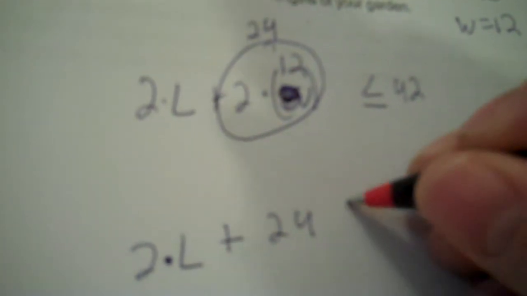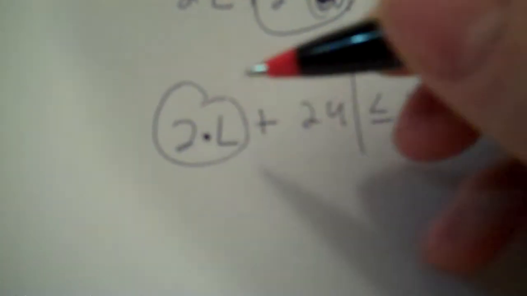Okay? So you put 12 in for W, and then circle 2 times 12. 2 times 12 is 24. So you have 2 dot L plus 24 less than or equal to 42. Now you solve it. Okay. Multiplier is positive, so you keep the sign the same.